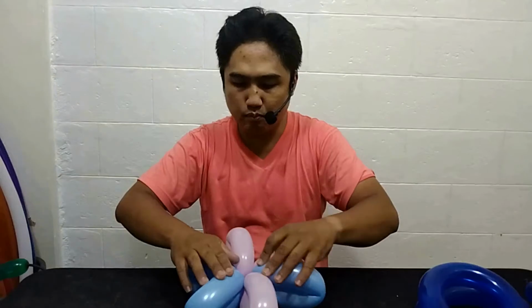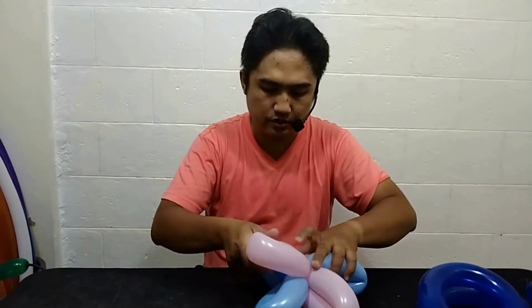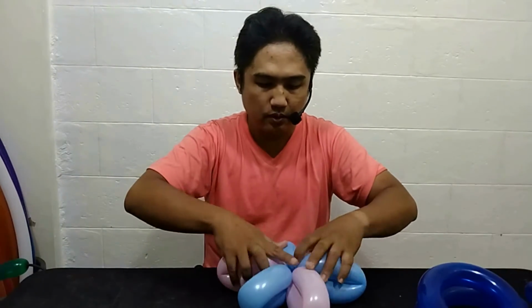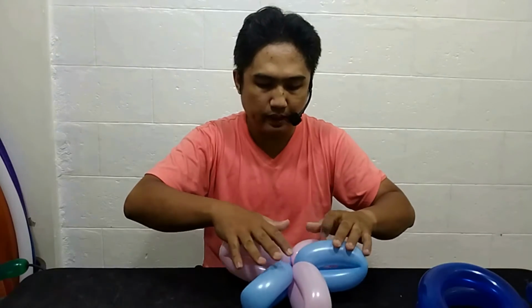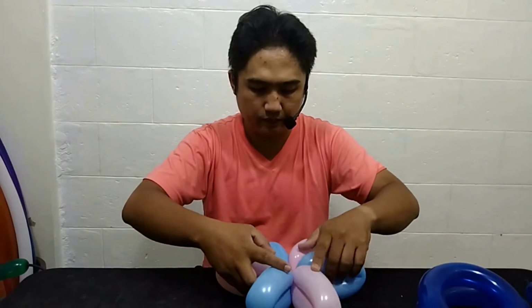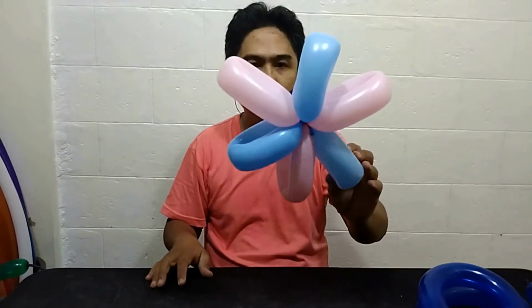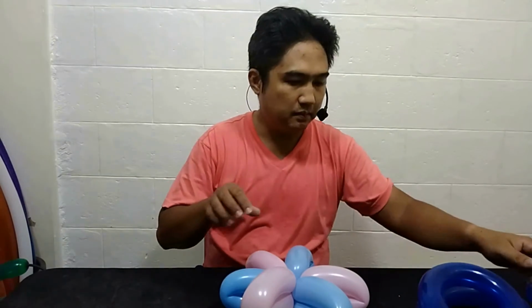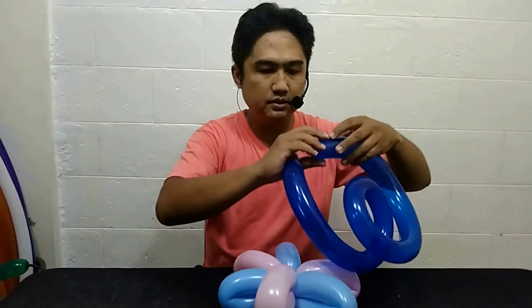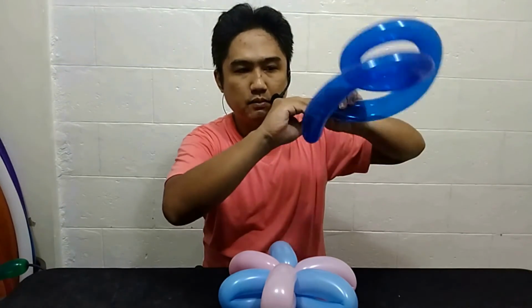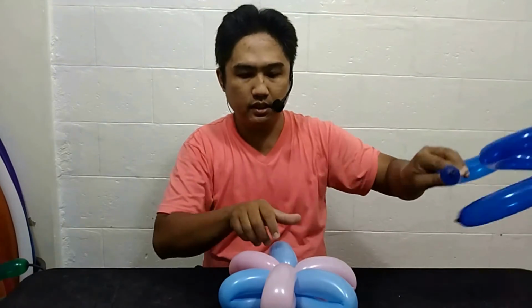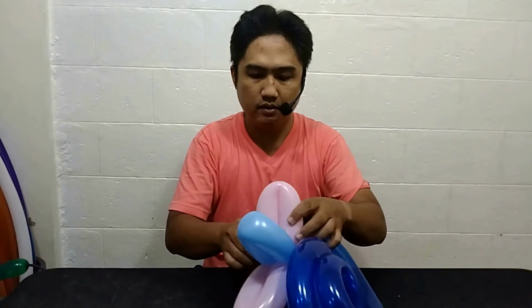Now arrange these 2 petals first before we put this on our spiral stem. Now we're done. Go something like this. Now put these petals here by creating a 1-inch bubble here, just like that. Put it here.